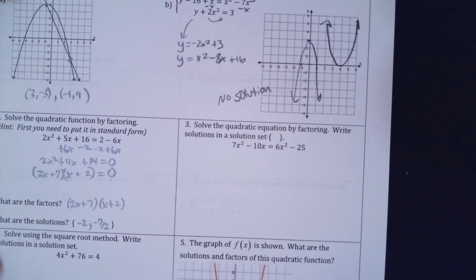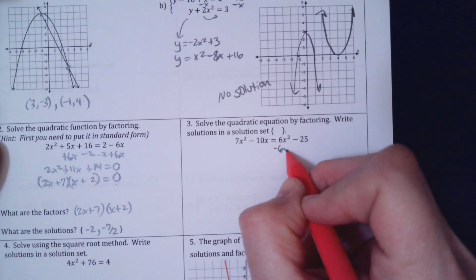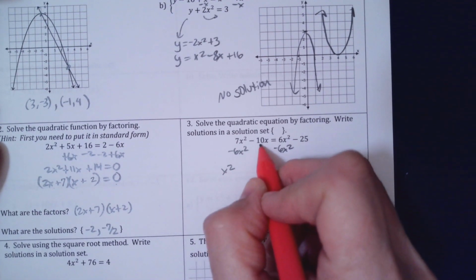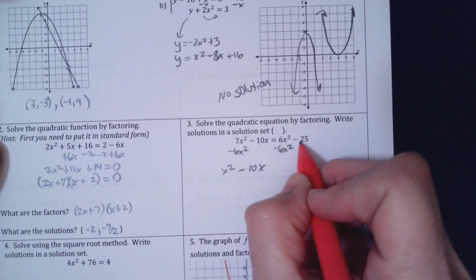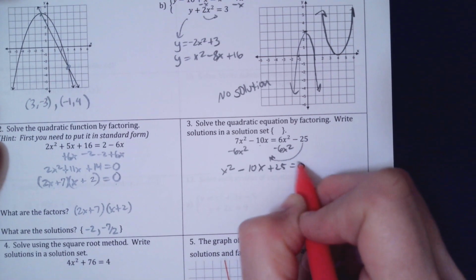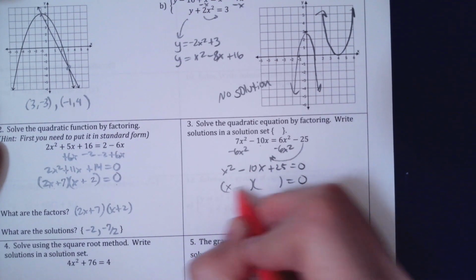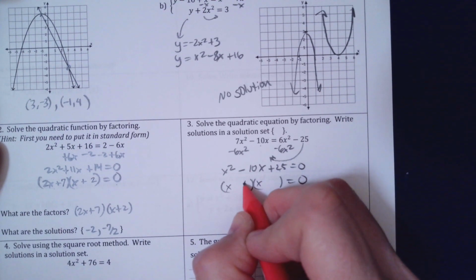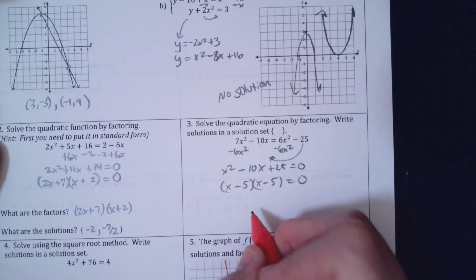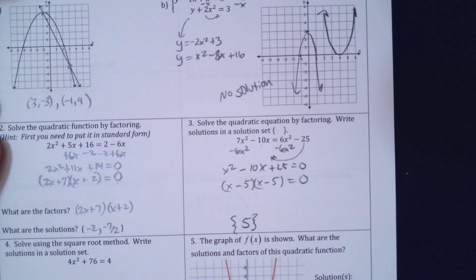Okay, over here, same thing, I'm going to do by factoring. So I want to bring this 6x squared over. So I'm going to have 1x squared, a minus 10x, and this 25 is just going to pop over and become plus 25. So when I factor that, they don't all have a GCF or anything. So x and x, 5 and 5 is going to work. And that adds up to 10 as well if they're both negative. So my only answer is 5. It's a double root, right?